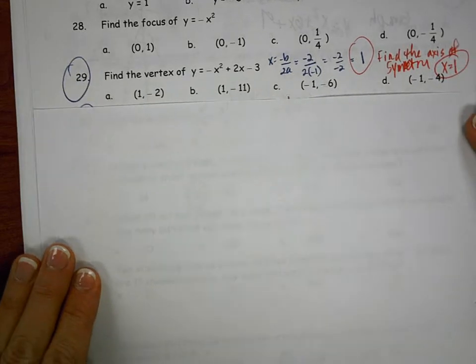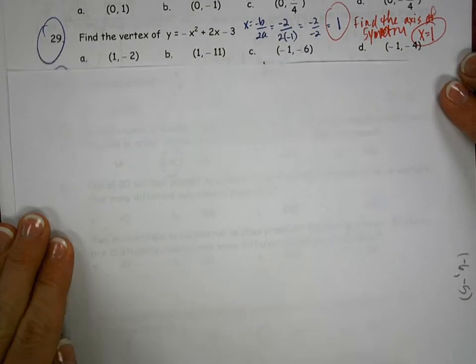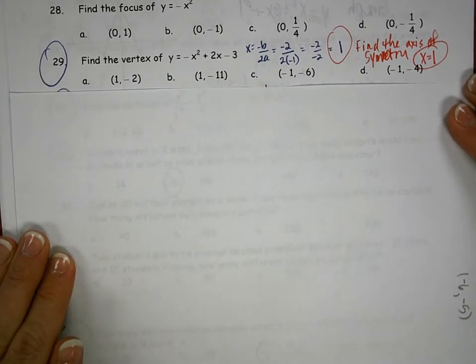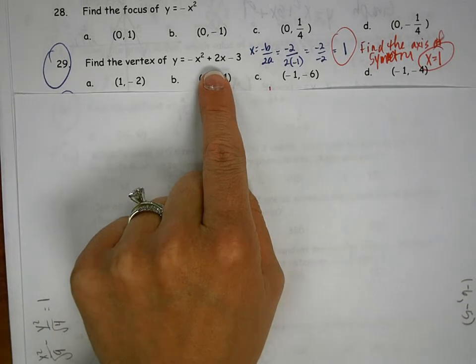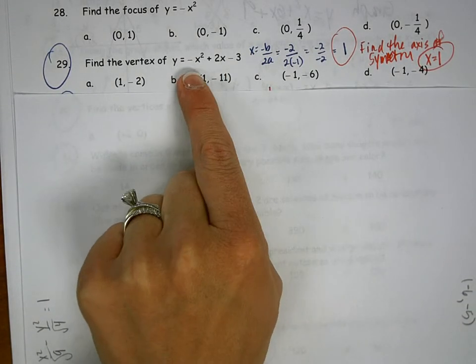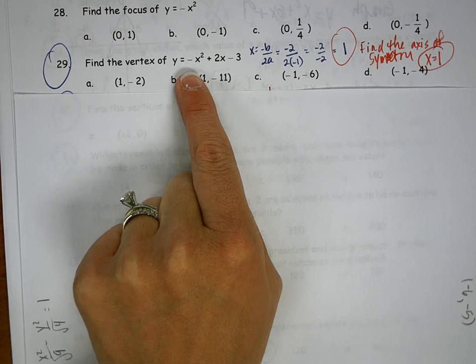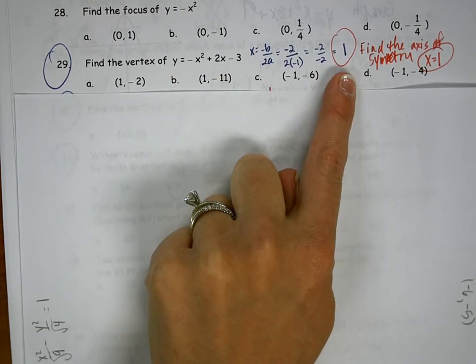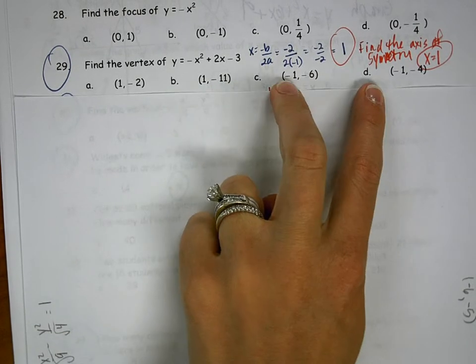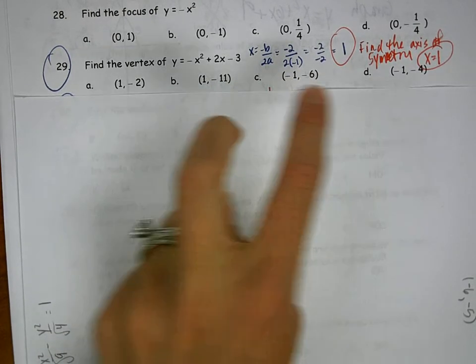It says to find the vertex. Okay, so remember, in order to find the vertex, you should use the formula x equals negative b over 2a. So my negative b value would be negative 2 over 2 times, and my a value is negative 1. So I have negative 2 over negative 2, which reduces to positive 1. So right now, I know C and D are not my answers. Okay? A and B have to be.